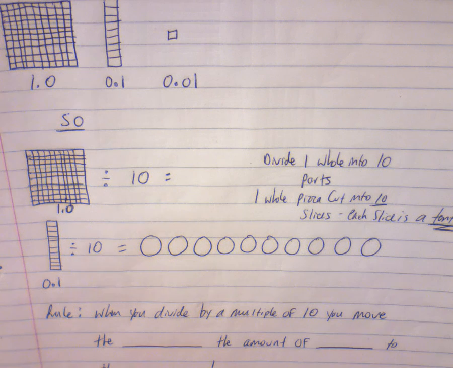Welcome back to Mr. Wicklam's virtual math classroom, where today we're going to be talking about dividing decimals by 10. Now we've multiplied decimals by 10 or multiples of 10, and what we're going to do is the division, which is the opposite of multiplication.